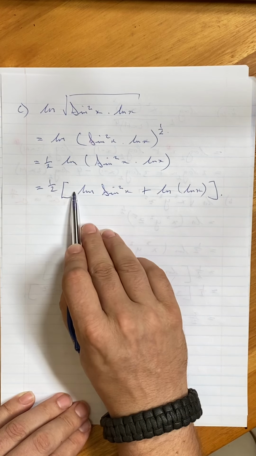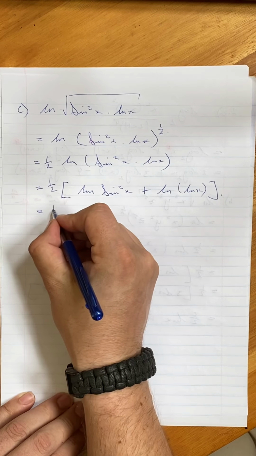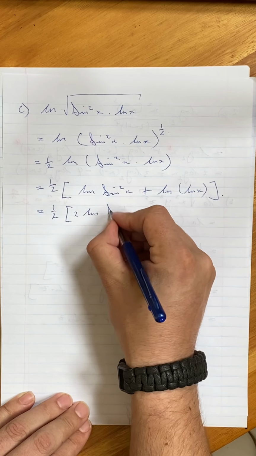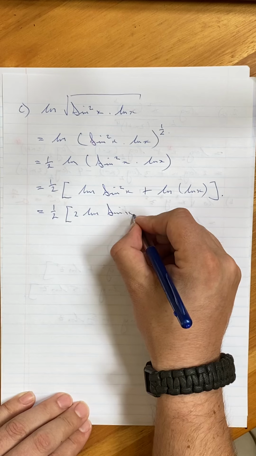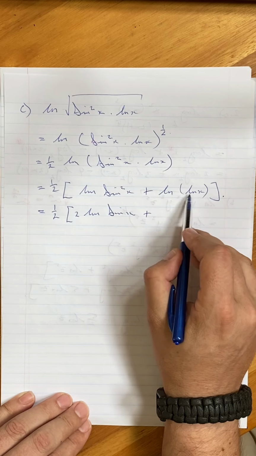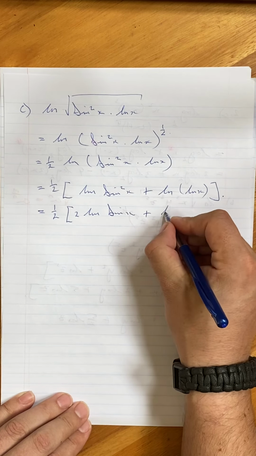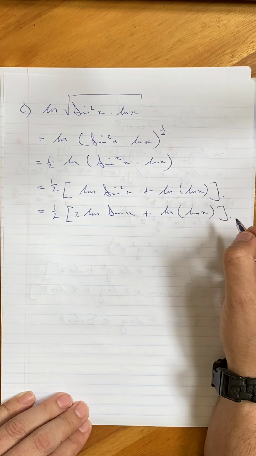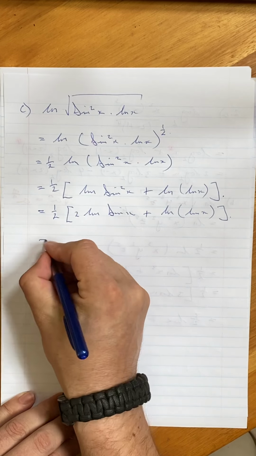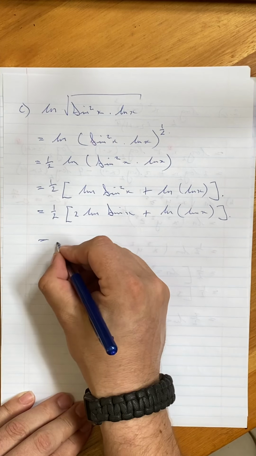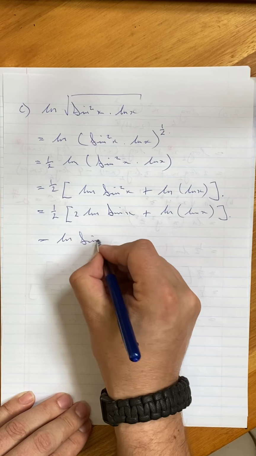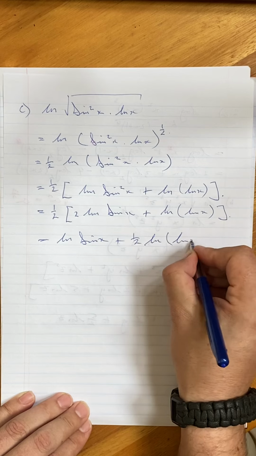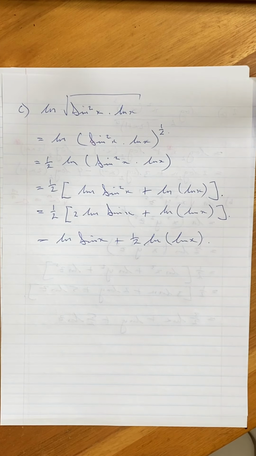Okay. Now, the squared I can take to the front. So we get a half, 2 ln sine x plus. Now with this, the ln x, there's nothing we can really do with that, so it just stays ln x. Okay? What I can do now is multiply in the half, and a half times 2 is just a 1, so we get ln sine x plus a half ln x. And that's your final answer expanded.